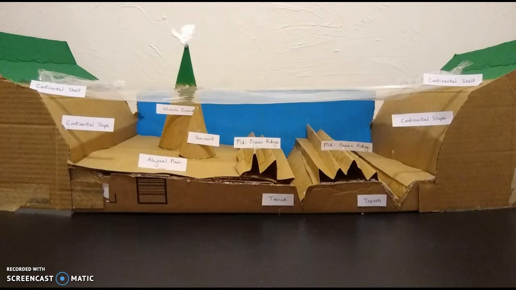The continental margins consist of the continental shelf, continental slope, and continental rise. The deep ocean basin consists of the trenches and the abyssal plains and the seamounts and volcanic islands. And then the oceanic ridge is simply just that.